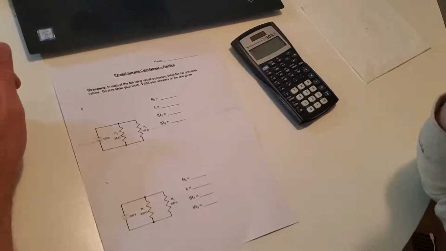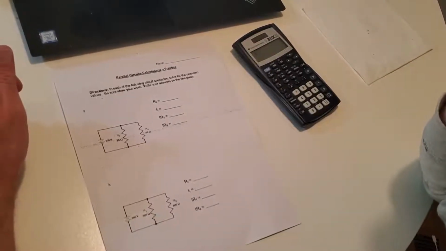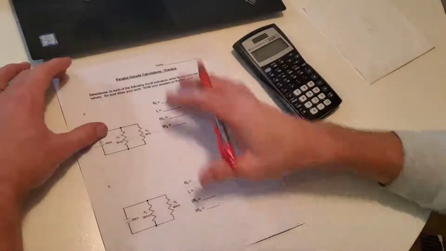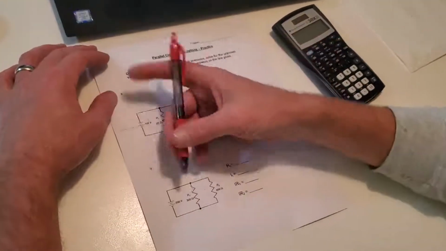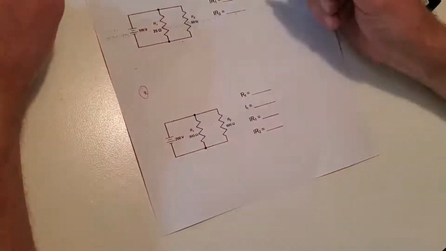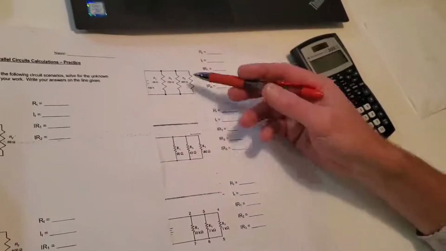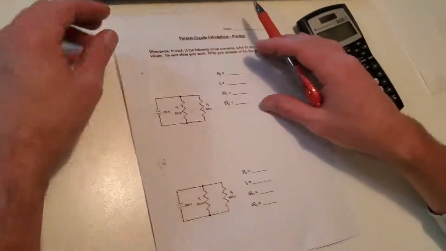All right, ladies and gentlemen, I wanted to give you guys a little bit of help with the parallel circuits, just in case you happen to be working on this assignment tonight and you're struggling. So I'm going to do number 9 here as an example, and the way this worksheet is set up, they're all pretty much the same, just numbers are different.